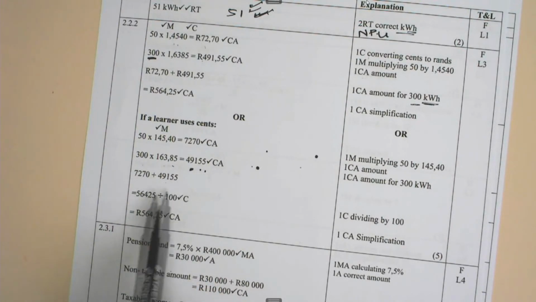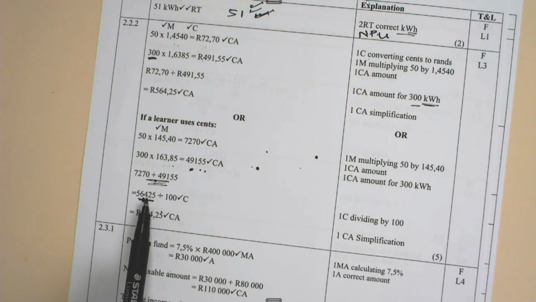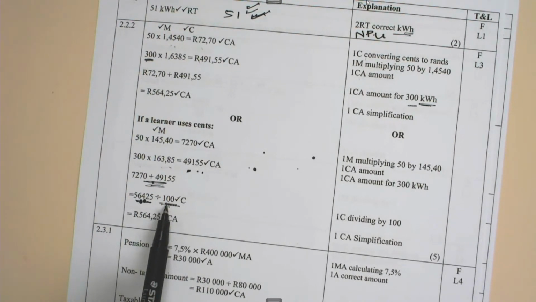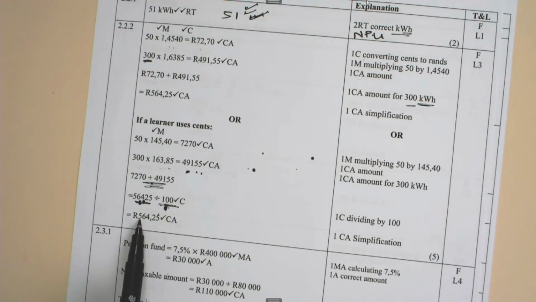Then you add those two amounts. Remember, you're still working in cents. And then you get this amount, 56,425. It's in cents. Then the learner should convert those cents to rand by dividing by 100. Then the answer will be 564,25.